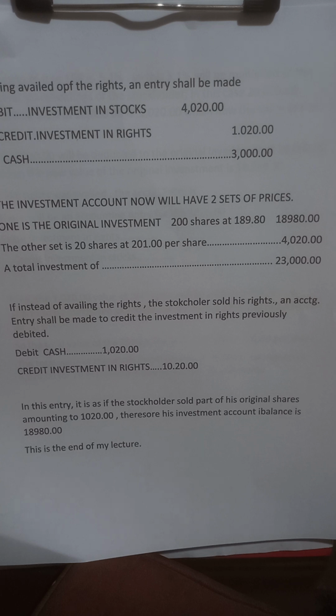The investment account now will have two sets of prices. One is the original investment, which is 100 shares at 189.80 equals 18,980.